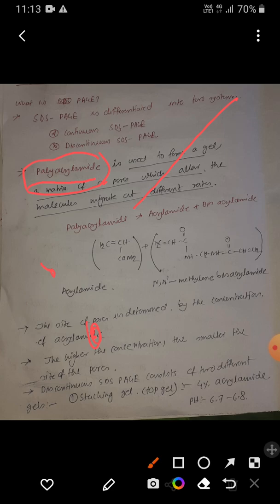What is the advantage of this? Due to the small pore size, we can separate this kind of compact particle in polyacrylamide gel better than in agarose, because agarose provides a larger pore size, and this larger pore size cannot help us separate our protein molecules very sensitively. That is why PAGE is preferred for protein separation. For nucleic acid separation we cannot prefer PAGE because they are relatively larger in size. If we use PAGE for nucleic acids, our molecules cannot move, so separation cannot be established.